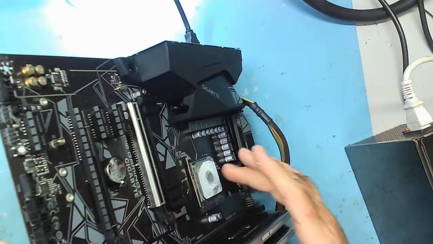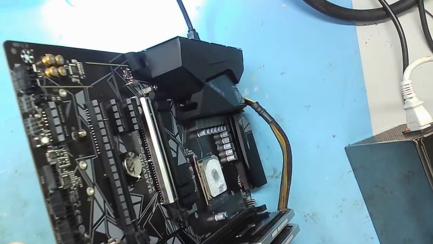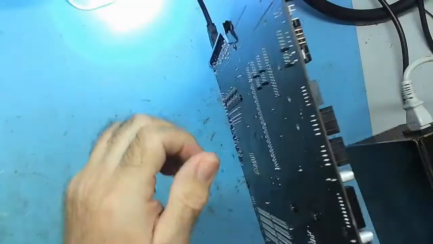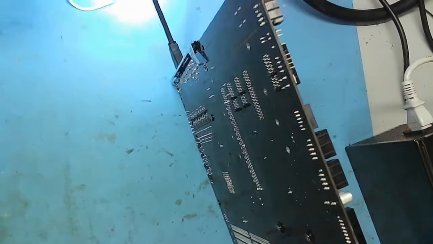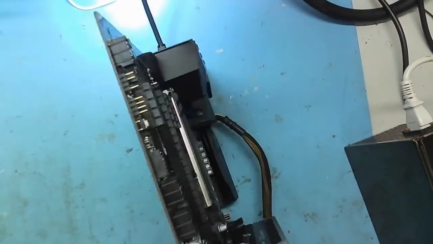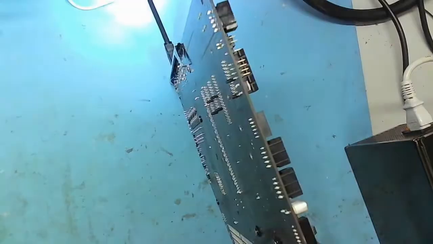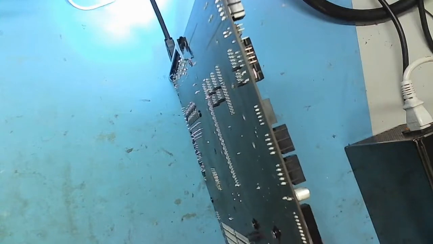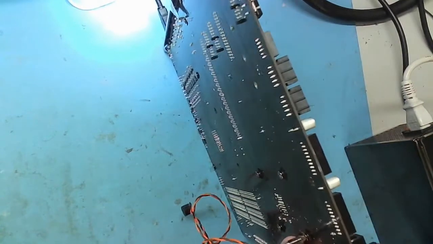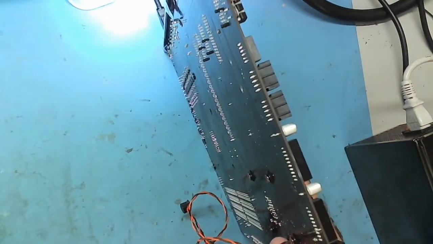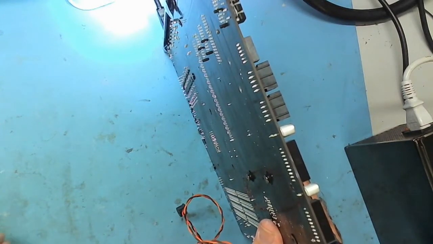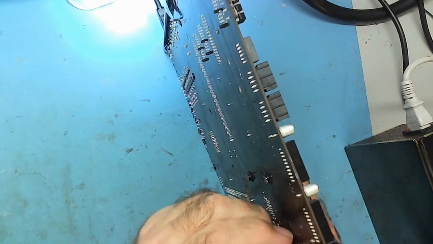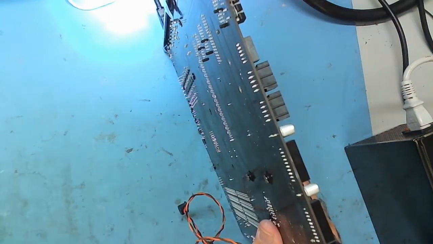Could be the socket's broken, it's not detecting the CPU. I'm not sure how reliable that socket is. But it looked like it's holding the CPU okay. It seems to be sitting flat in the socket. Right. Oh, the spring loaded thing sprung off. Little plasticky thing.